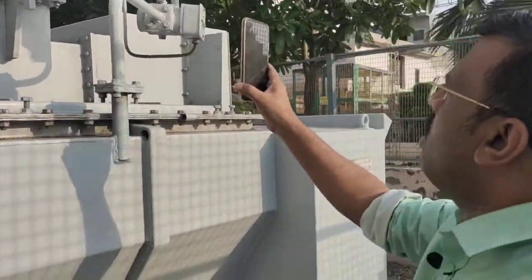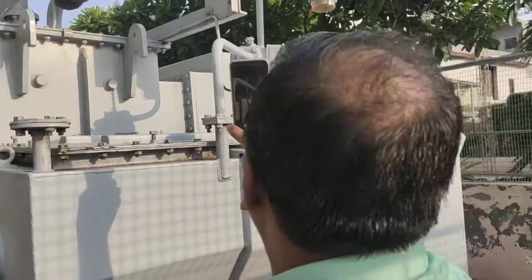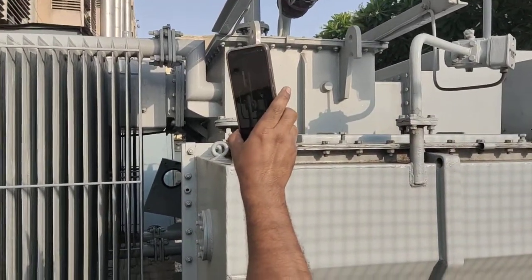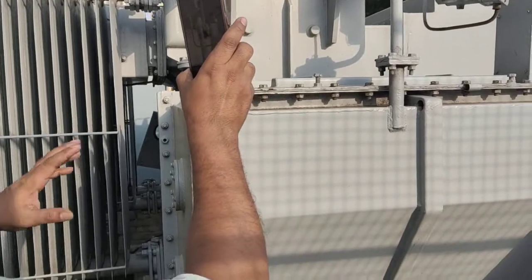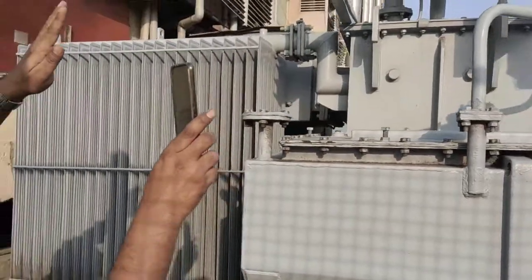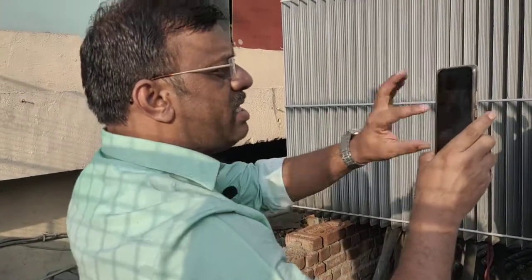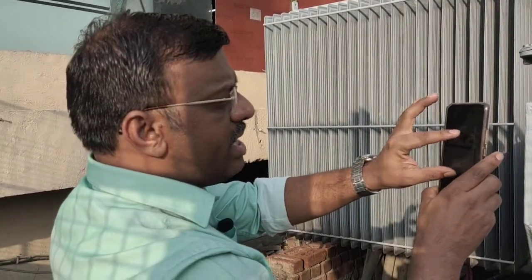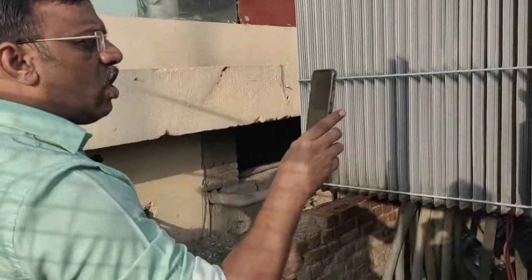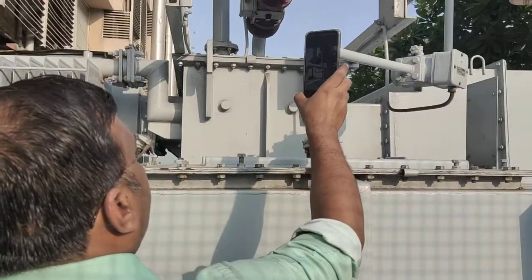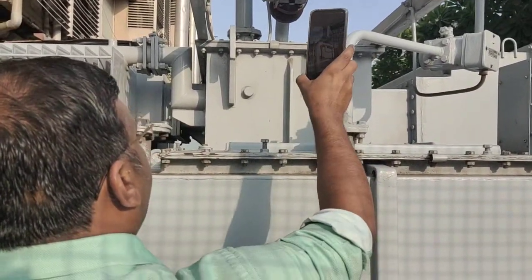If there is any pressure which is equal in the conservator and in this OLTC, the on load tap changer, it is relieved through this vent pipe. Is it correct?